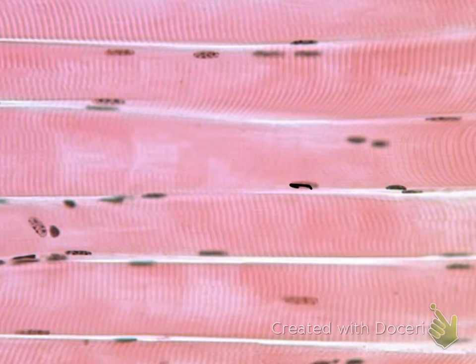Another feature is multiple nuclei on the outer layer of the muscle tissue. So all those features, cylindrical muscle tissue, having striations, having multiple laterally located nuclei, this is your skeletal muscle tissue.